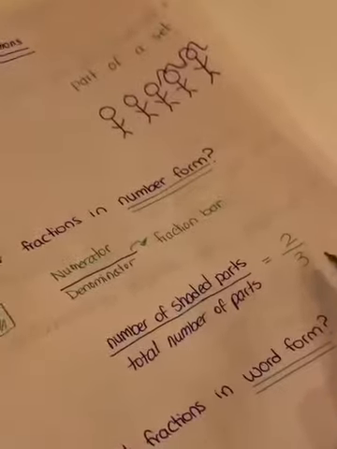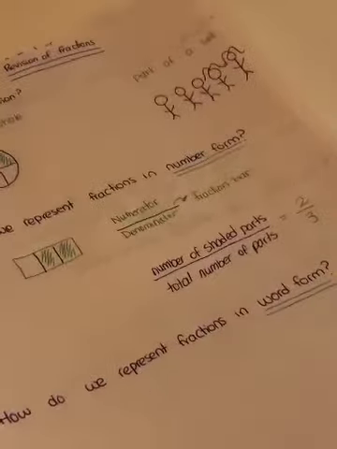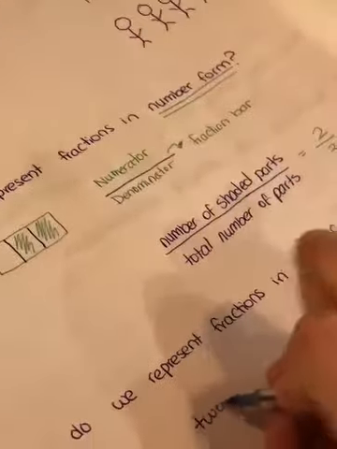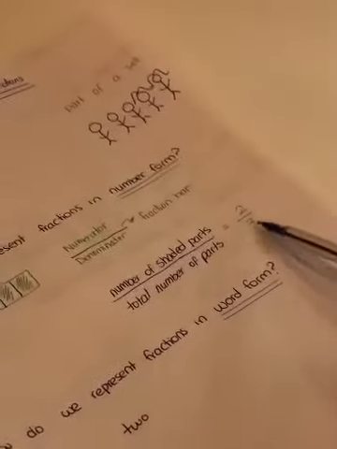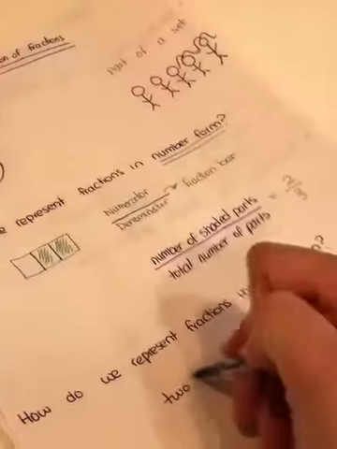Now, how can I represent this same fraction in word form? As I said, we write it as words. We start with the numerator. I write 2. The numerator is written normally, but when it comes to the denominator, I don't write it as 3. I say 2/3.